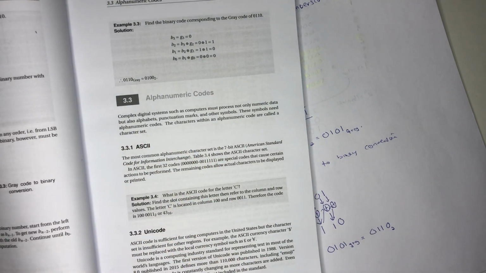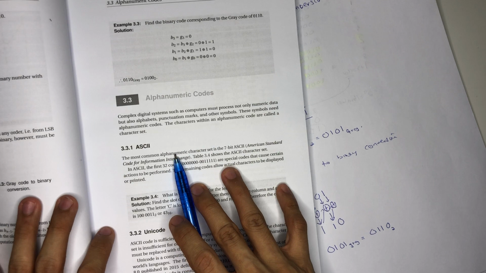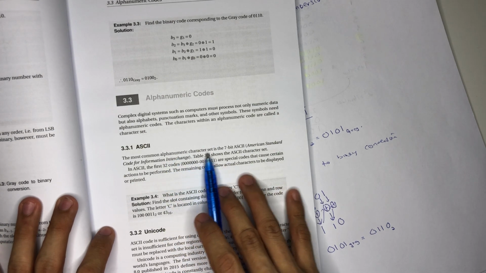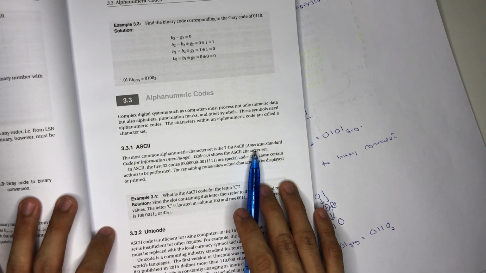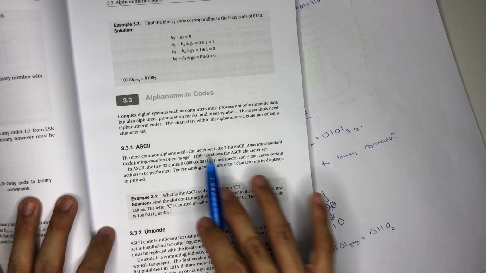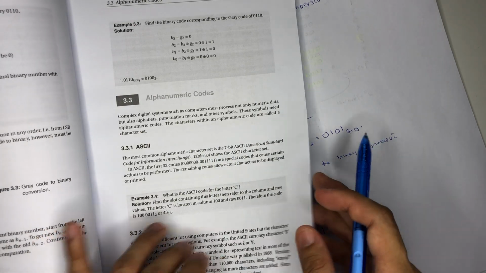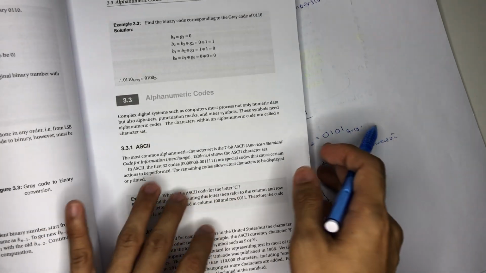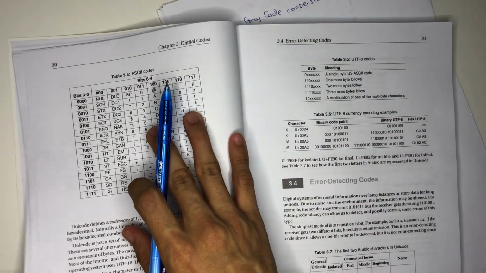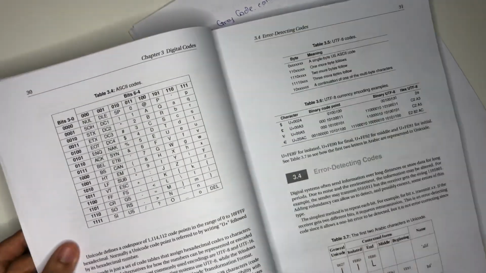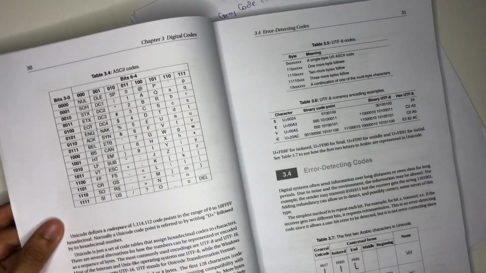The next subchapter is the alphanumeric codes. We're going to study the ASCII code. The most common alphanumeric character set is 7-bit ASCII, which stands for American Standard Code for Information Interchange. Table 3.4 shows the ASCII character set. Here you don't have to memorize, I think you don't need to memorize this.